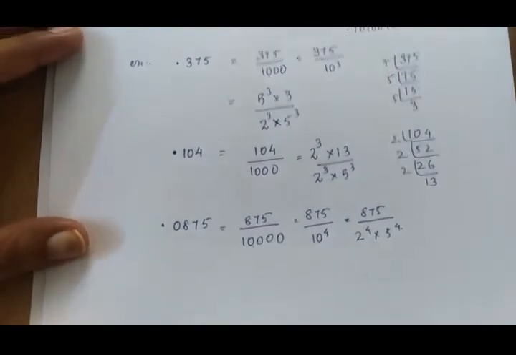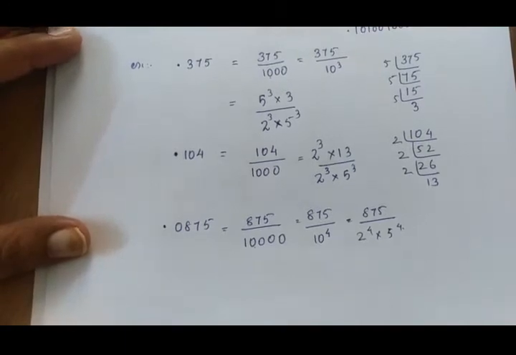From these examples, we can learn a theorem.